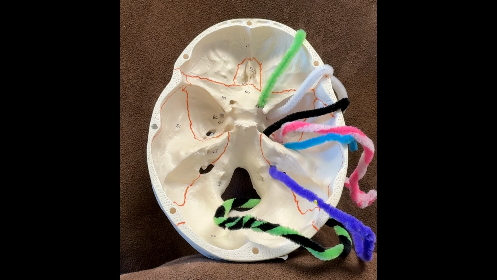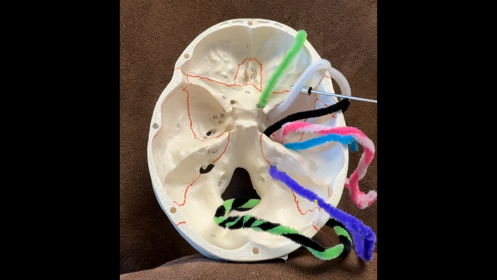Now the cowboy's name is Ross, R-O-S. That's a mnemonic device for the other openings. The first one is round. It is therefore called the foramen rotundum. That would be the R in our Ross.